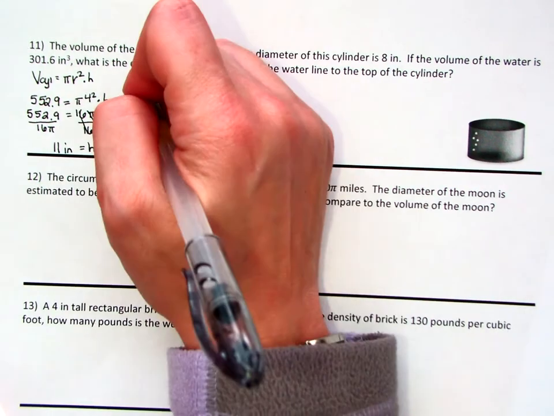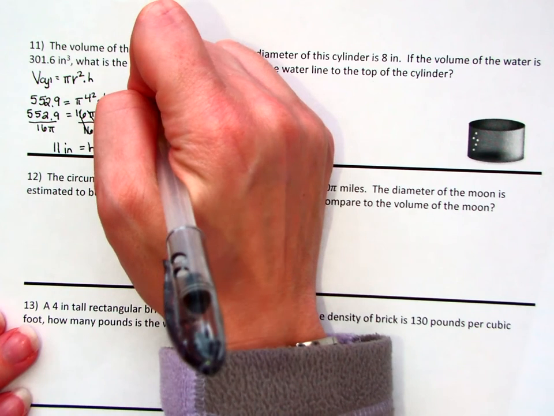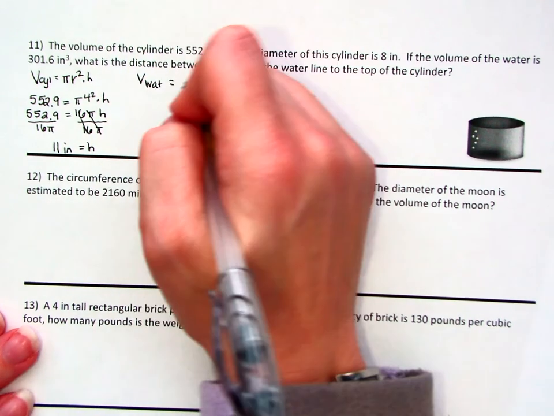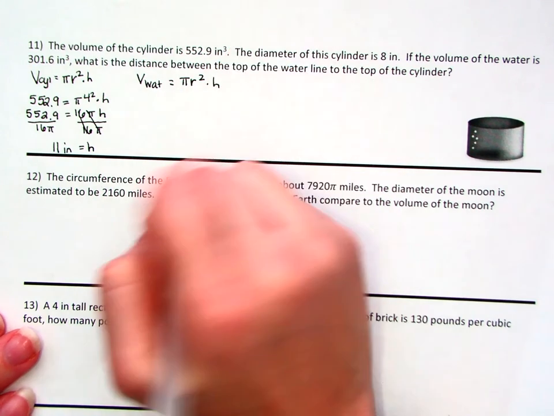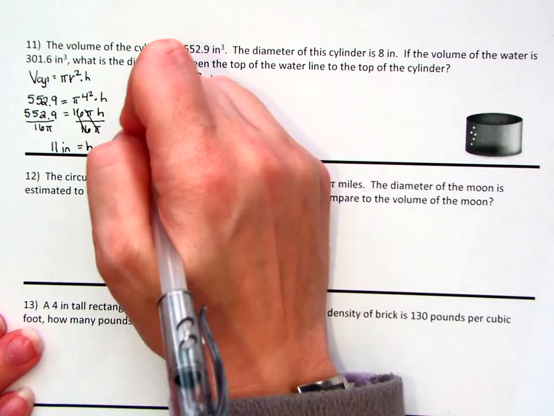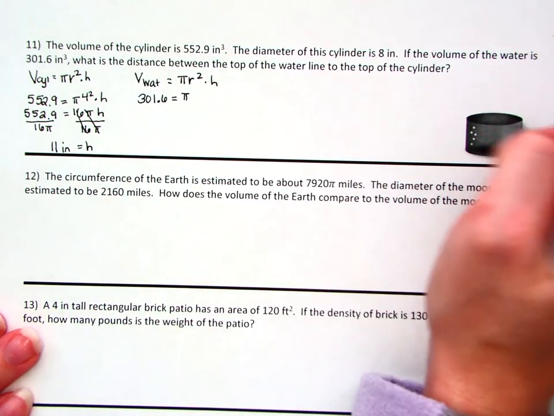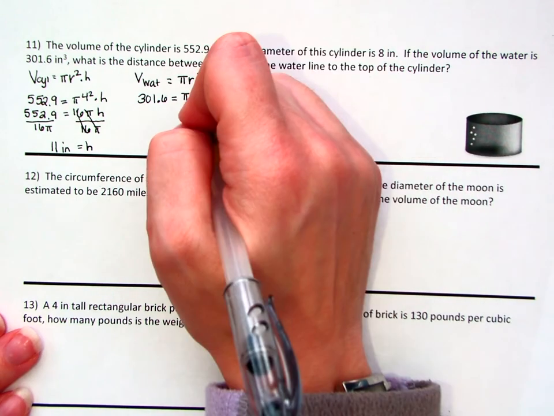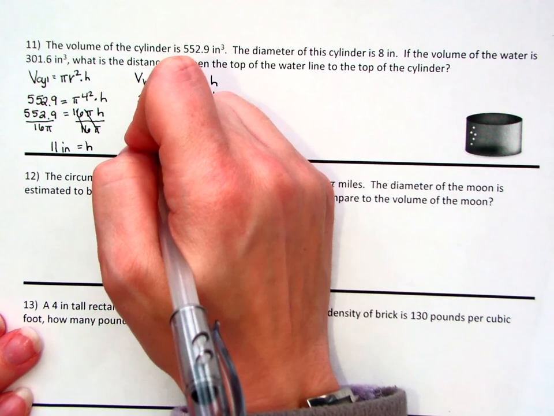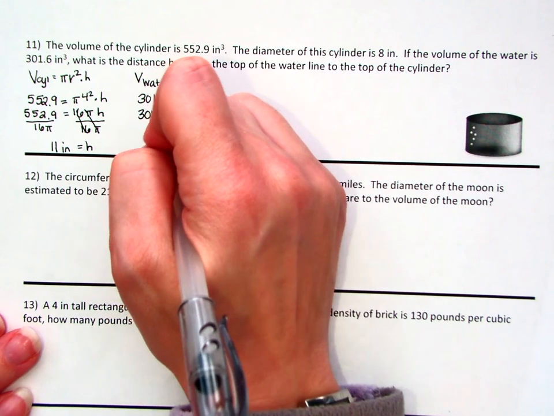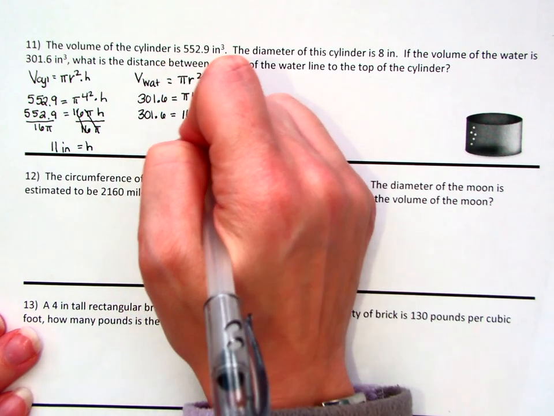Now we're going to do the same process here, but this time we're going to do the volume of the water. And that's still going to be the area of the base, so pi r squared times the height. This time they tell me the water volume is 301.6. So we've got that's equal to pi. The radius is still going to be the same with the water as it was for the cylinder, which is going to be 4 squared times the height. So here we have 301.6 is equal to 16 pi times h.